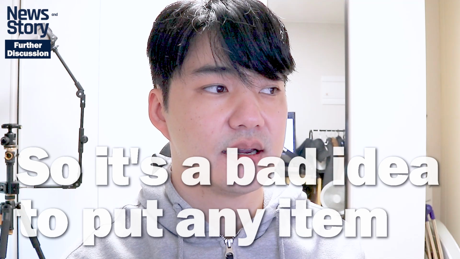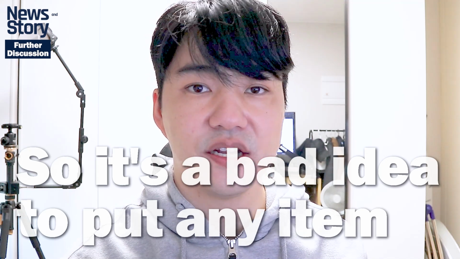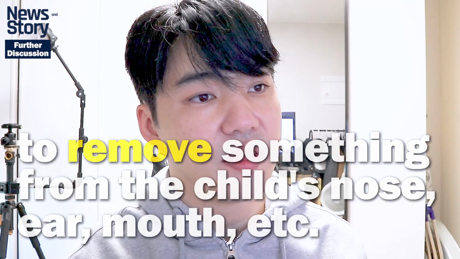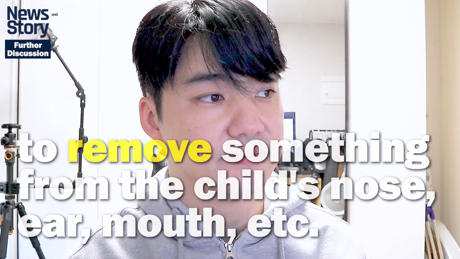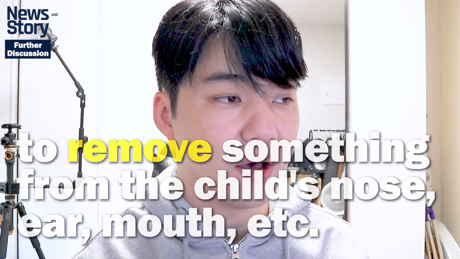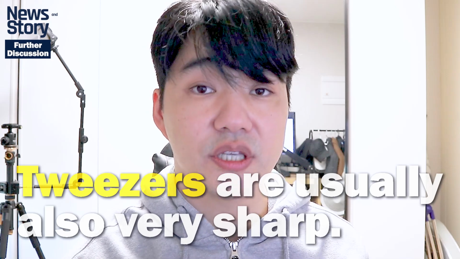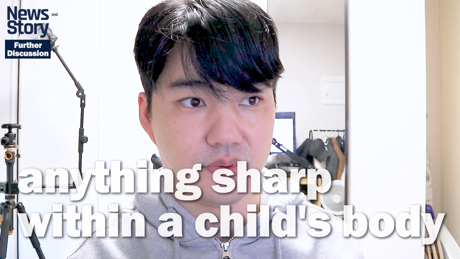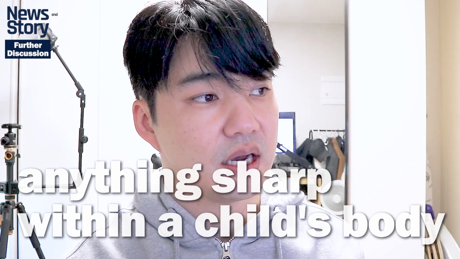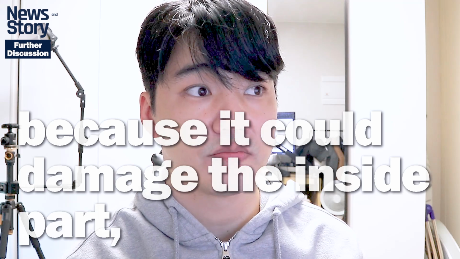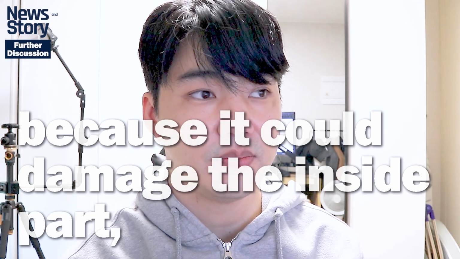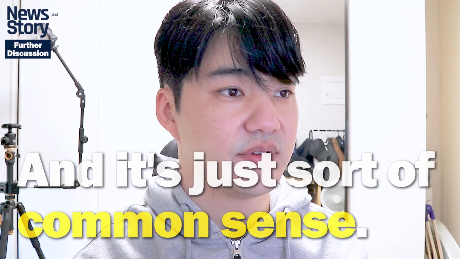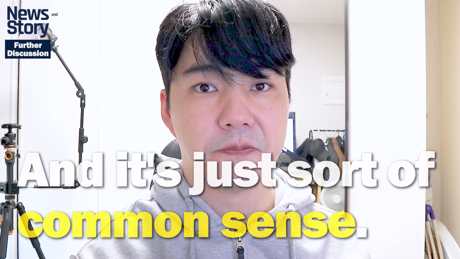So yes, it's a bad idea to put any sort of item to remove something from the child's nose, ear, mouth, etc. Tweezers are usually also very sharp, so it's not a good idea to put anything sharp within a child's body because it could damage the inside part, and it's obviously very terrible. And yes, it's just sort of common sense, in my opinion.